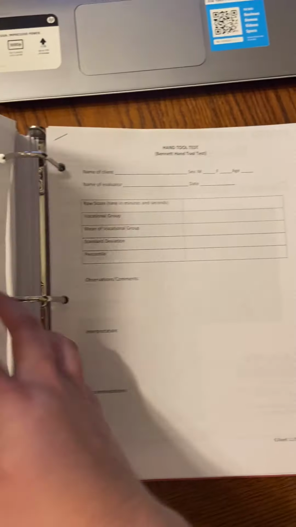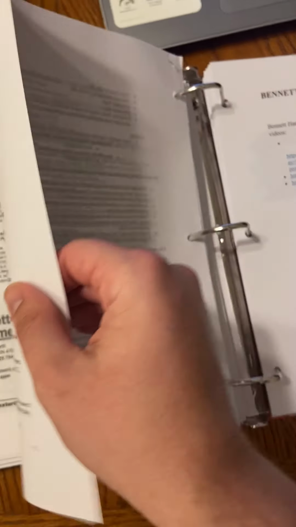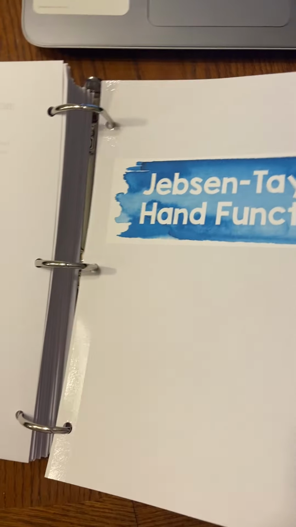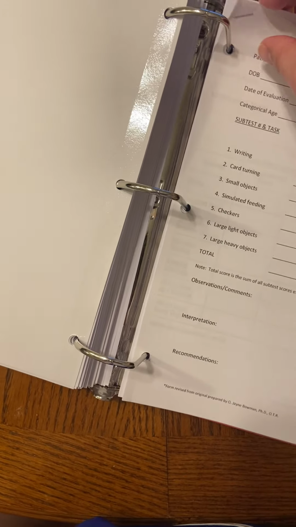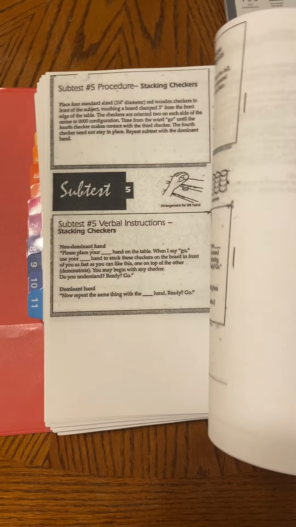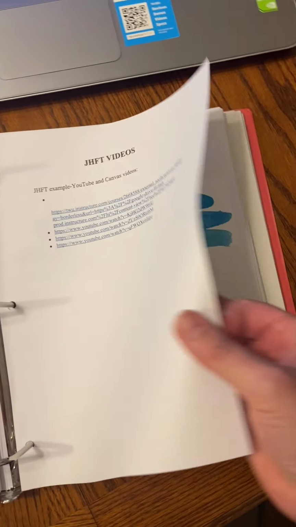For the Bennett hand tool dexterity test, we've got a blank score sheet with the instructions, the lab sheet, and the video links. For the Jebsen-Taylor hand function test, same pattern.